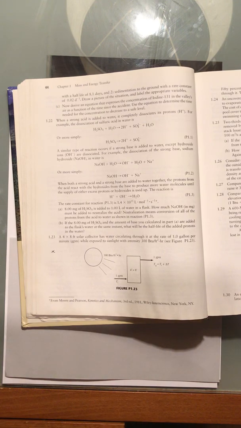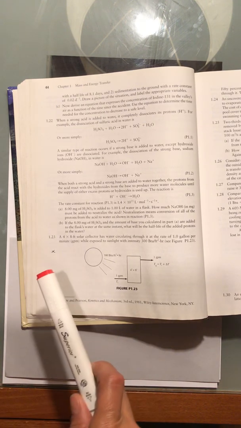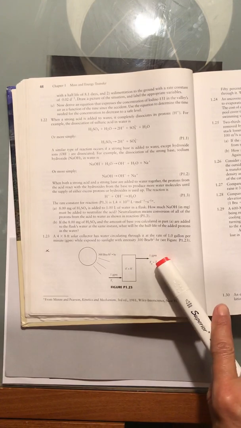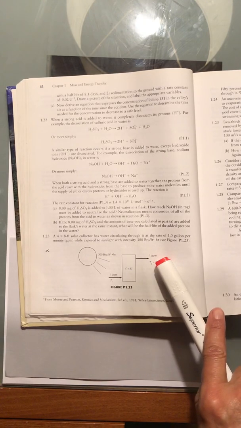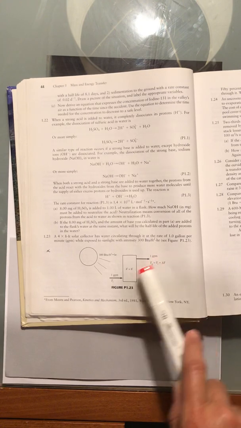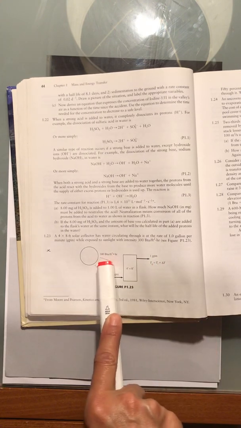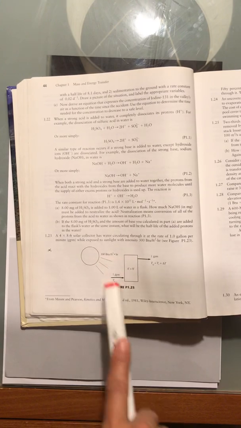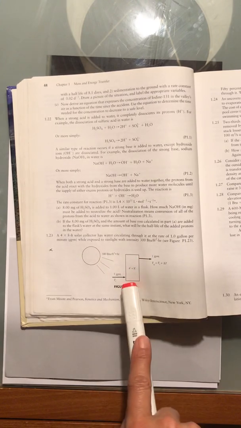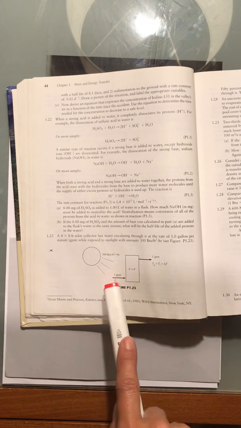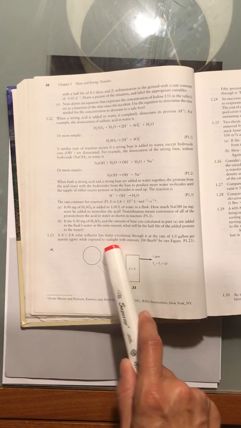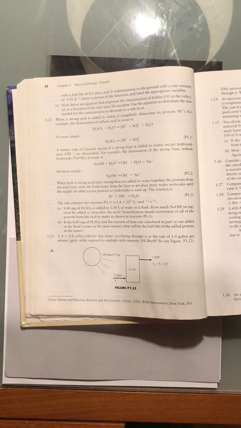Okay, this is problem 123 at the end of chapter 1. In this problem, it's an energy balance, and we're looking at a solar collector that is getting an intensity of 300 BTU per feet squared per hour. And it's a 4 by 8 foot solar collector, and the water that's circulating through it at 1 gallon per minute is getting heated while exposed to that light intensity.